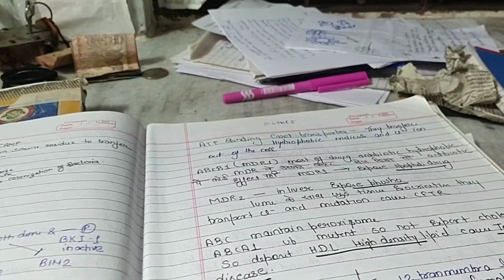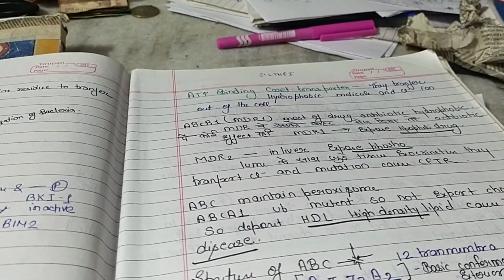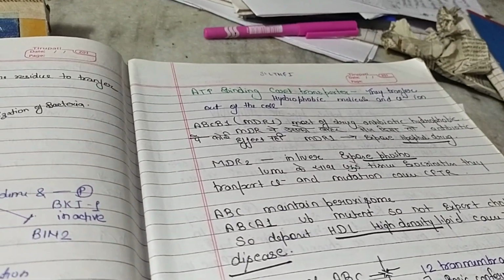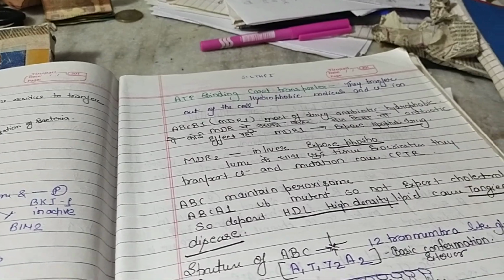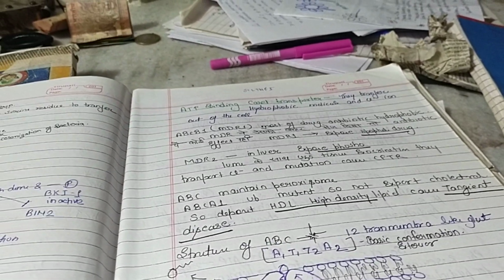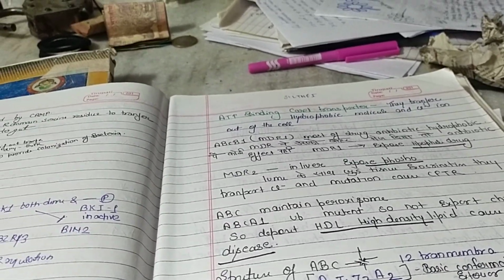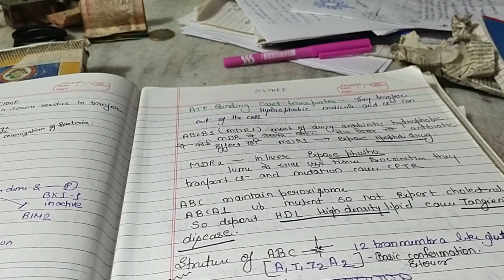ABCB1 is also known as MDR1, which means multiple drug resistance. Most drugs, such as antibiotics, are hydrophobic, and MDR1 sends them outside. So antibiotics are not effective due to MDR1, because it expels lipophilic drugs. MDR2 is in the liver. It expels phospholipids. It means MDR1 expels lipophilic drugs and MDR2 expels phospholipids.